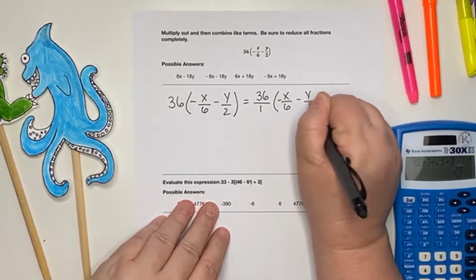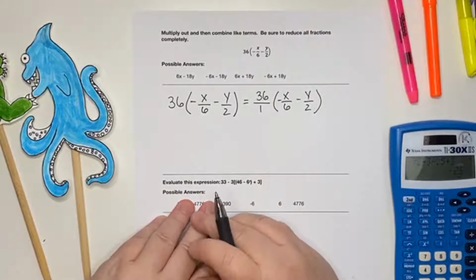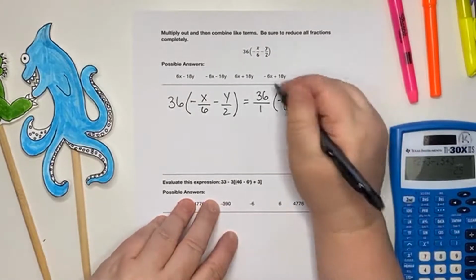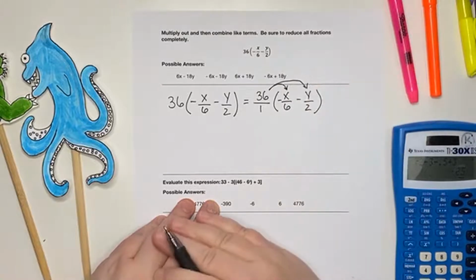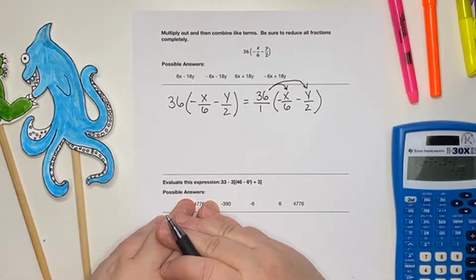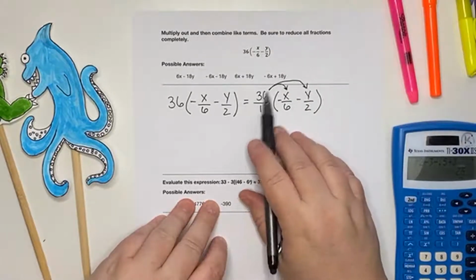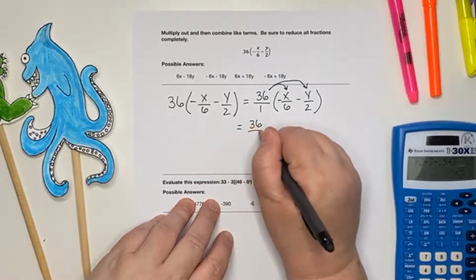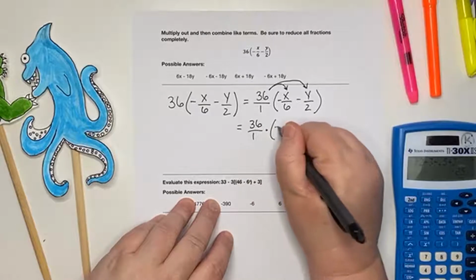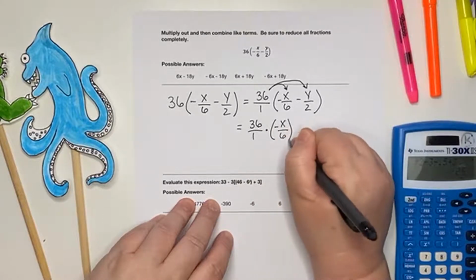Now, just because they're fractions doesn't mean that they don't get to play the reindeer games. Reindeer games are open to everyone. We learned our lesson. No more bullying on reindeer games. So distributive property totally works with fractions. So what does that look like? My 36 over 1 multiplies times the opposite of x over 6.